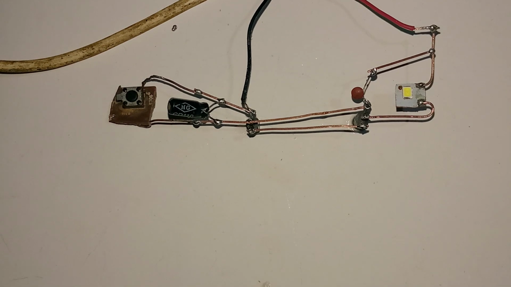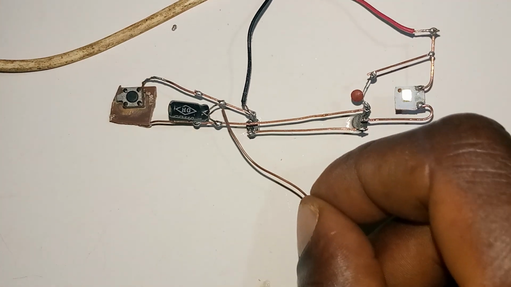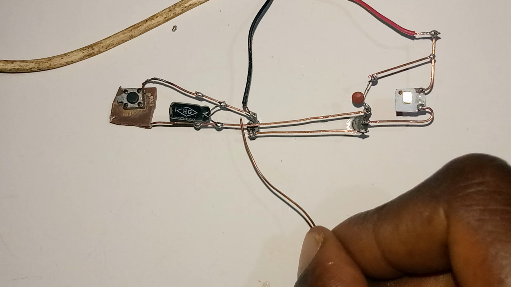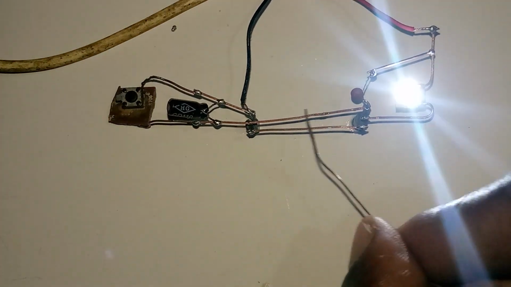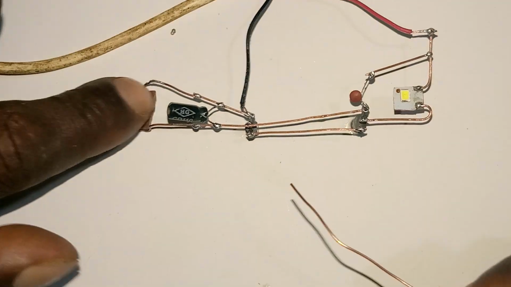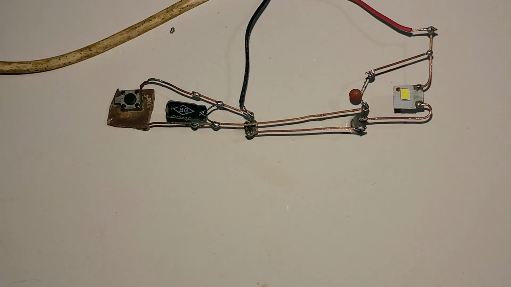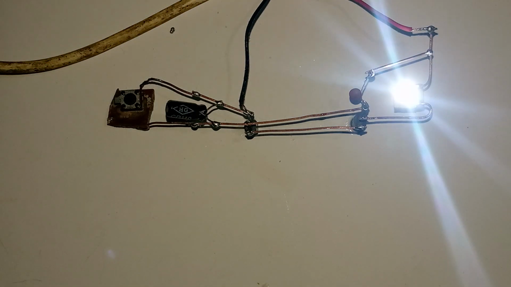So now let's power the circuit again. The circuit is still off because the capacitor has been completely discharged. Now we apply the voltage. Now we switch it off. So it is going to take some time for the circuit to switch back on. This is actually the NP time delay circuit because we use the NP circuit to build this time delay circuit.